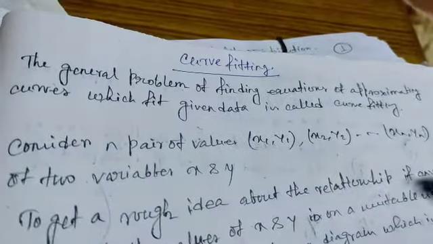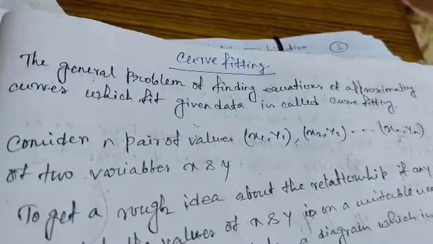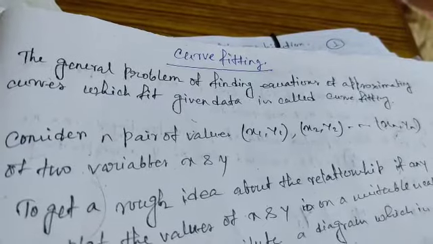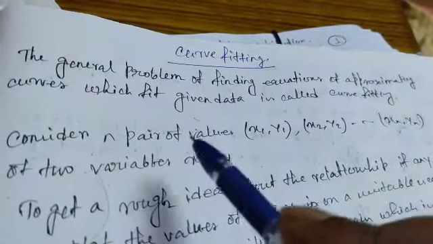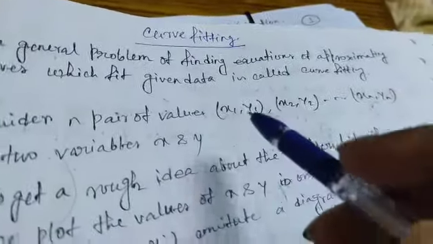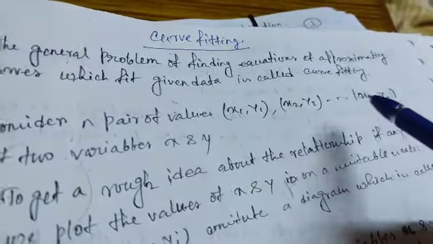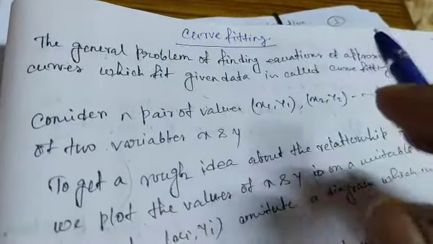First of all, to define curve fitting, we consider n pairs of values, like x1, y1, x2, y2, of two variables x and y.